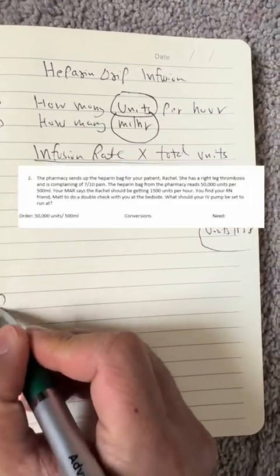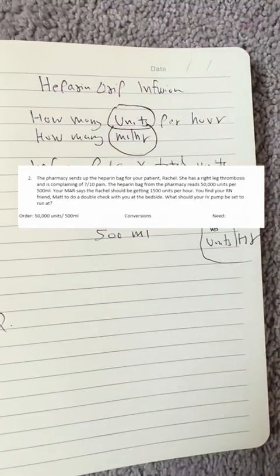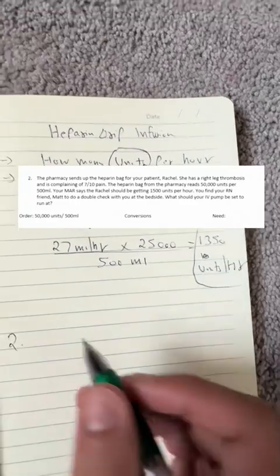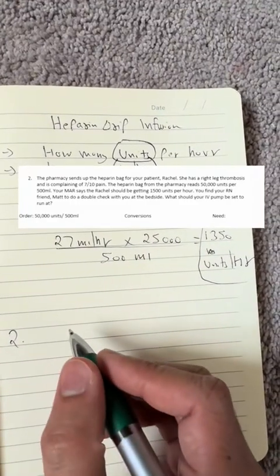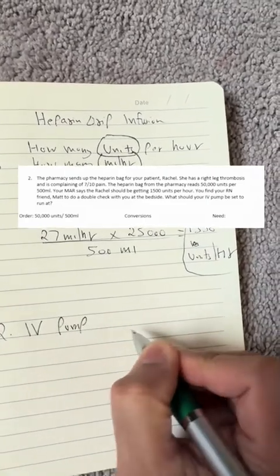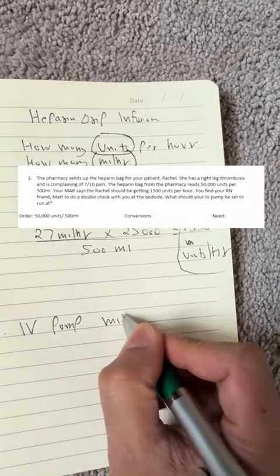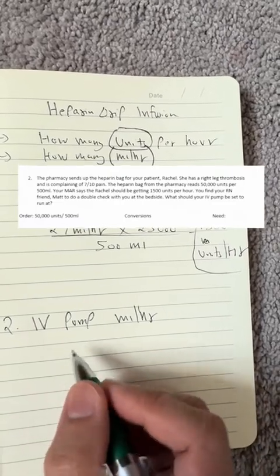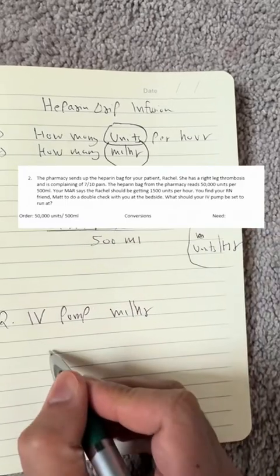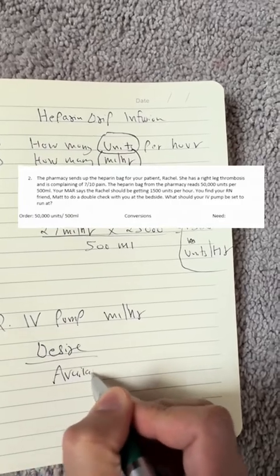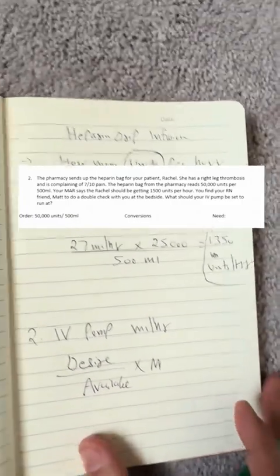So let's solve the second one. As you can see on this problem, the last line asks what your IV pump should be set to run at. When they talk about the IV pump and how much it should be set, they are always looking for ml per hour. So in this question, we're going to use a different formula: desire divided by available times ml.